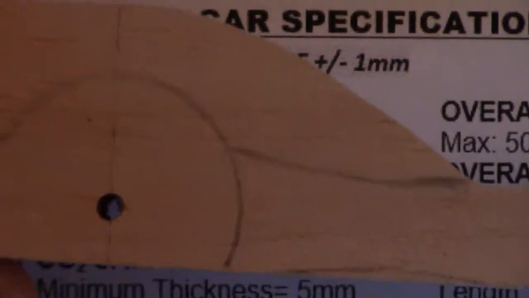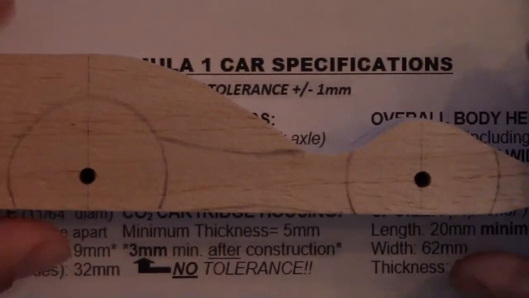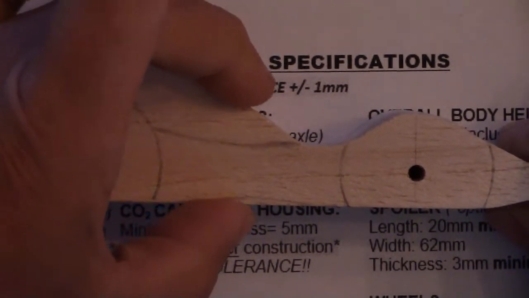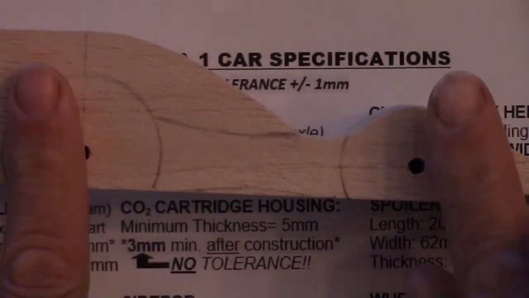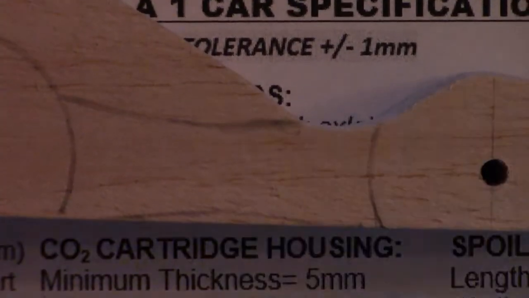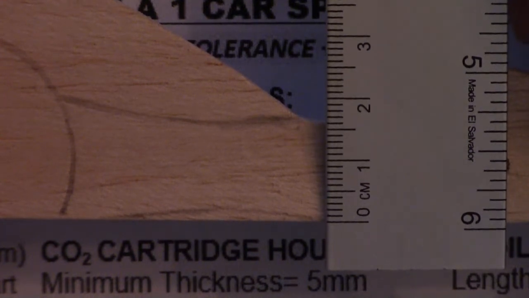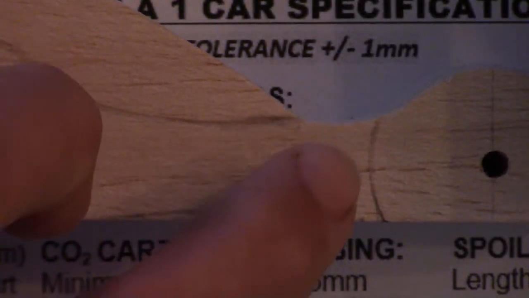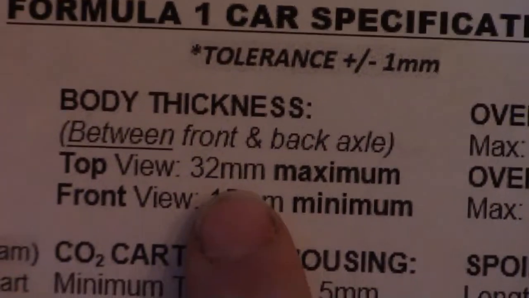We are once again to take this car body, just the body, and find the thinnest part of the body between the rear and front axle. It would be thickest, thickest, thinner, thinner, thinner, thinnest. This is the thinnest part of the car body between the front and back axle. So if I were to measure this once again, I'm going to get in a little bit closer here. I'm going to take my ruler and measure this vertically. This car body here is about 16 millimeters, which once again means that this is a legal car body for that specification. This specification is actually very easy.